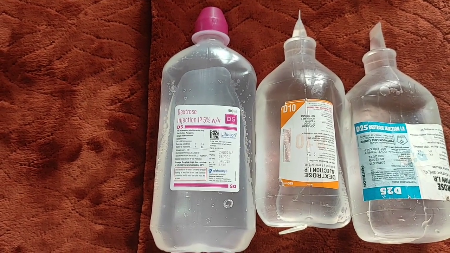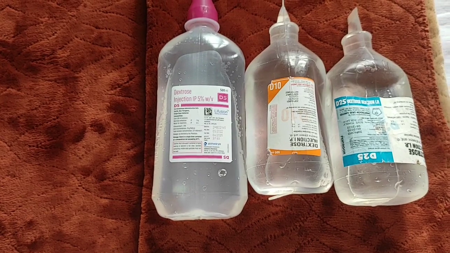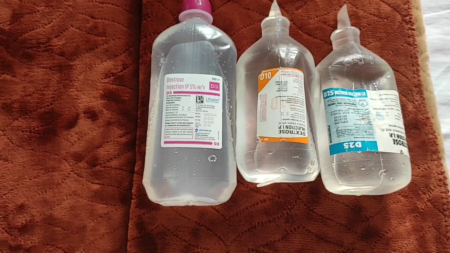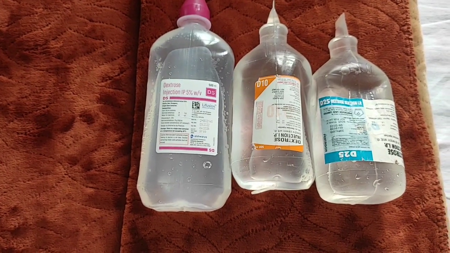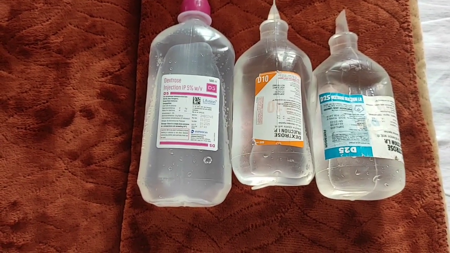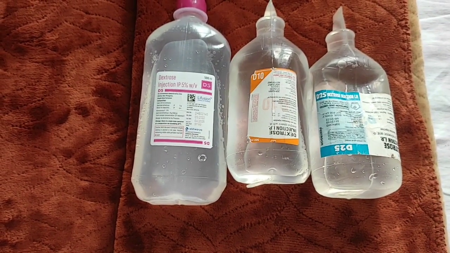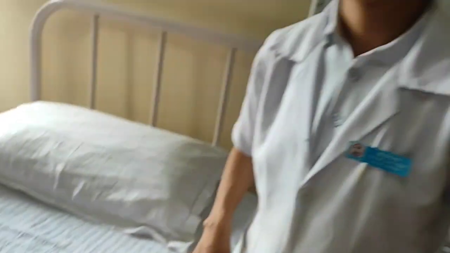After that, dextrose fluid. It comes in various forms. First of all, dextrose 5%: each 100 ml of dextrose solution contains 5 gram of dextrose. After that, D10: 100 ml contains 10 gram of dextrose. After that, D25%: 100 ml contains 25 gram dextrose. Now we will discuss the dextrose 5%.